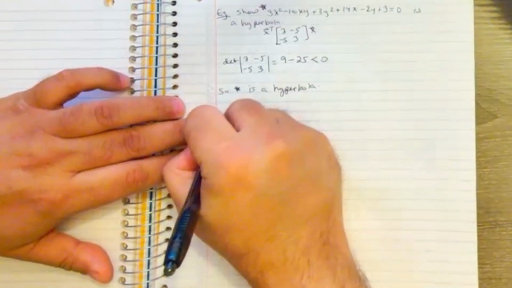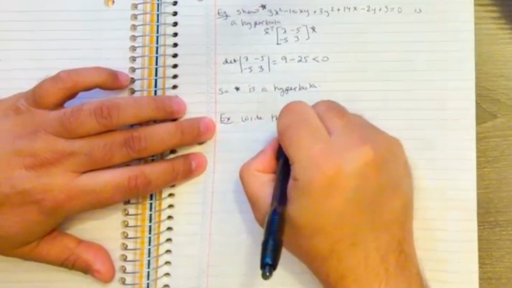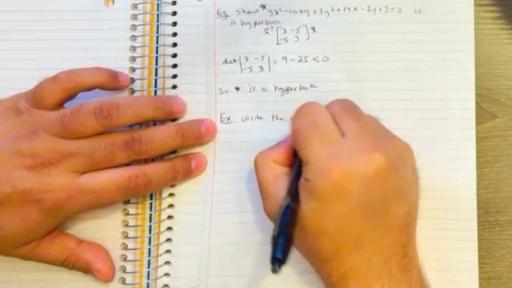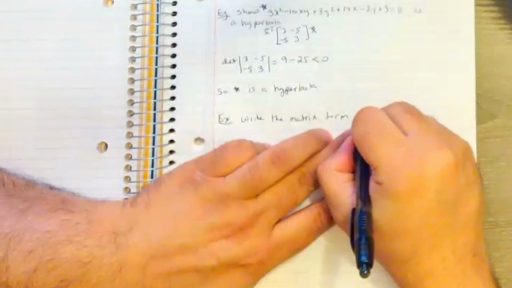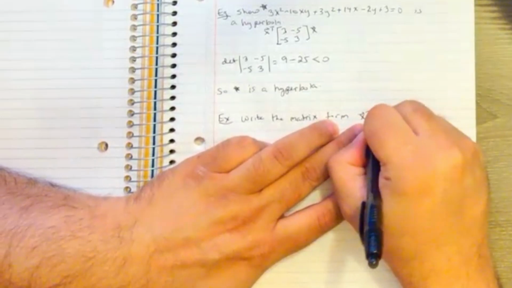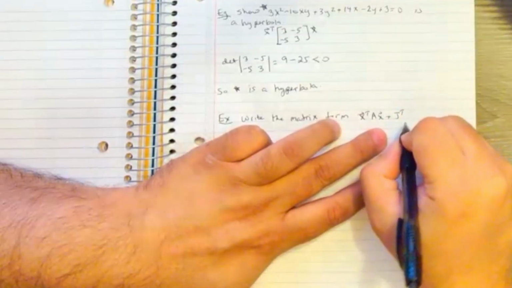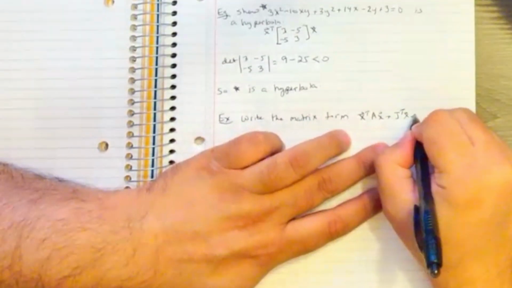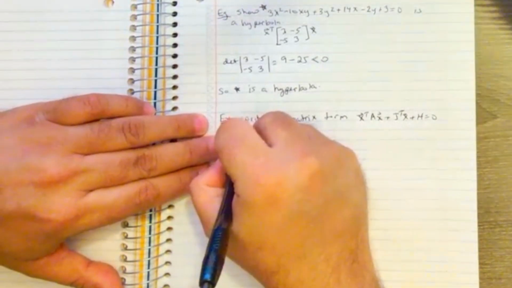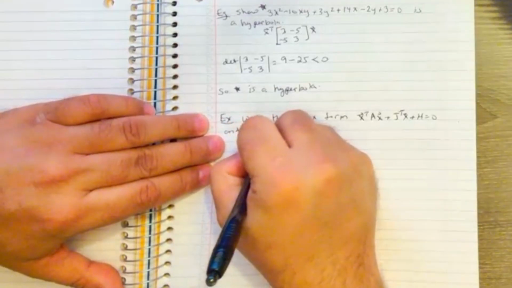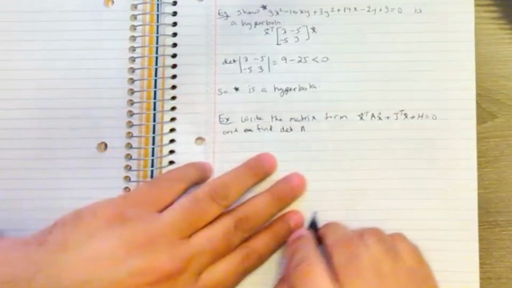So as an exercise, write the matrix form, which again is x transpose times A times x plus J transpose times x plus H is equal to 0, and find the determinant of the matrix A for each of the following.